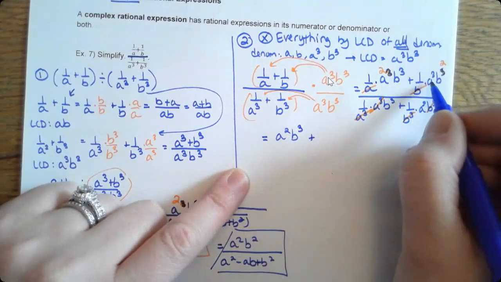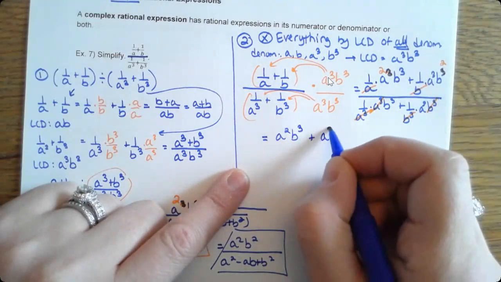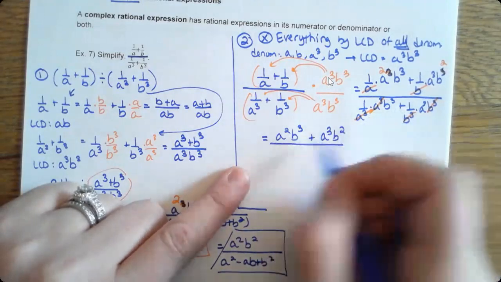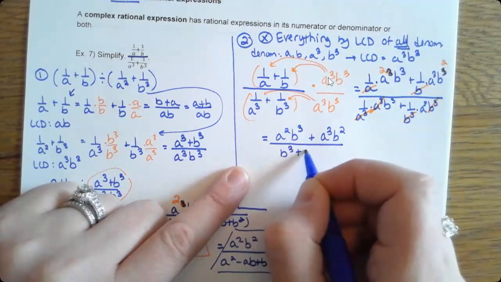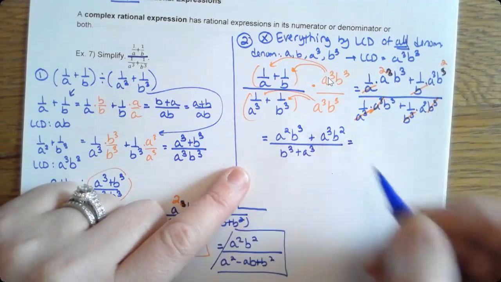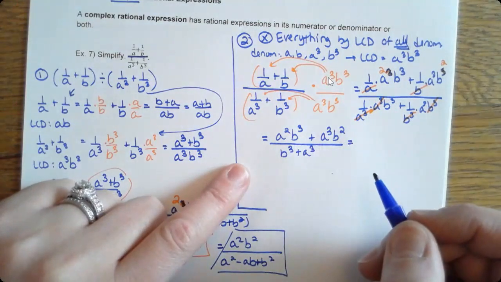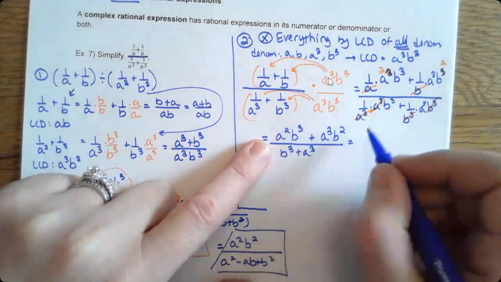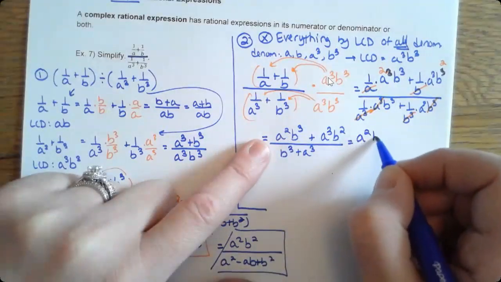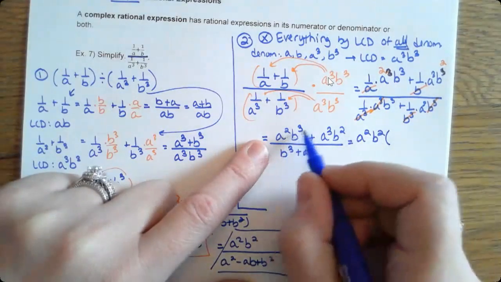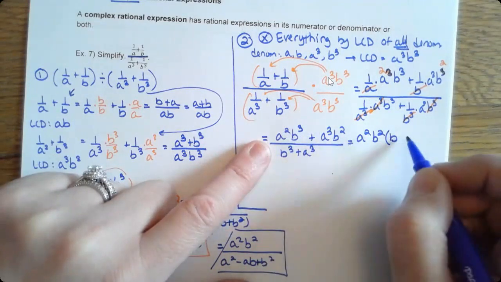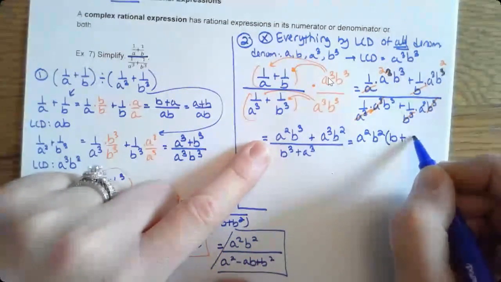I have a cubed and a b squared. And on the bottom, I have a b cubed plus an a cubed. And I can do a little bit more breaking down here. So notice that in the top, I can factor this. Both parts have at least a squared and b squared. So if I factor that out, from the first part, I would just have a b left. And from the second part, I would have an a left.